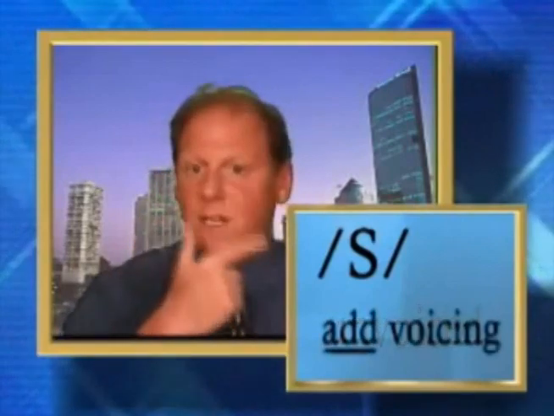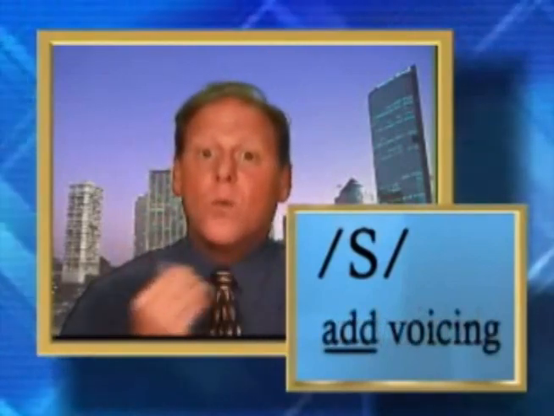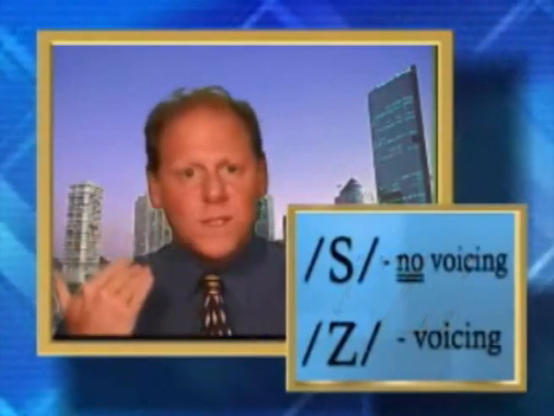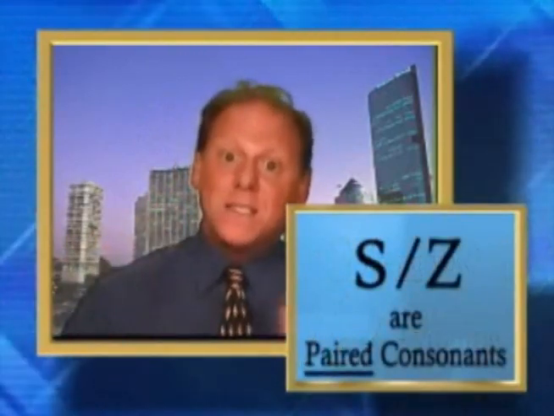S. Now what would the S sound become if you didn't change a thing, you just added voicing? Z. It would become a Z sound. So S has no voicing. S. Z has voicing. Z. So we say the S sound and the Z sound are also paired consonants.